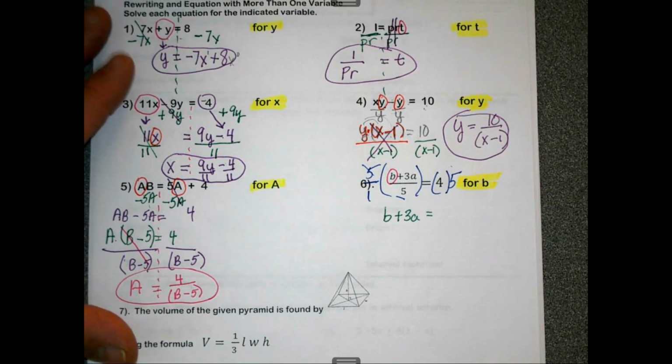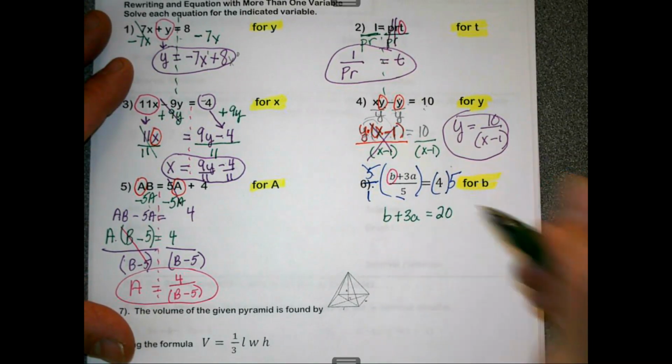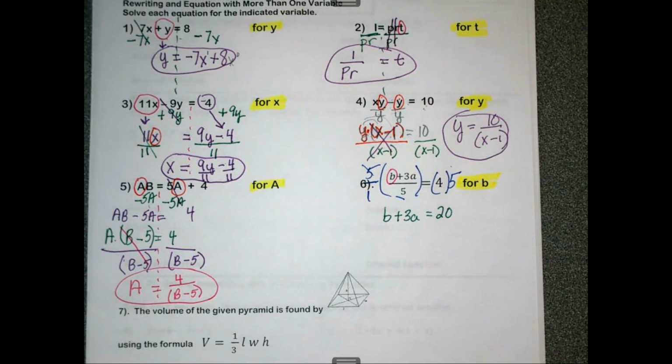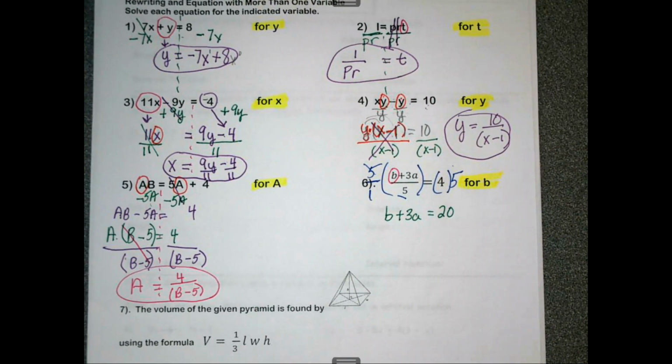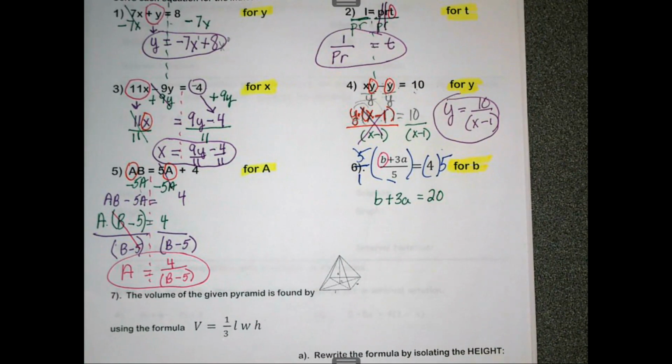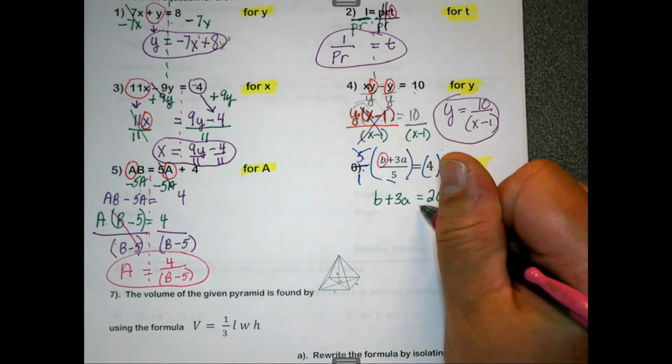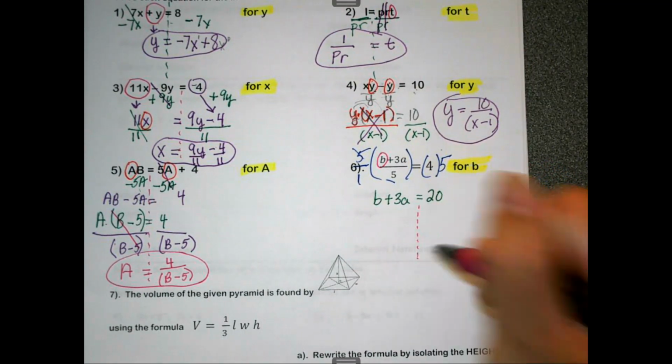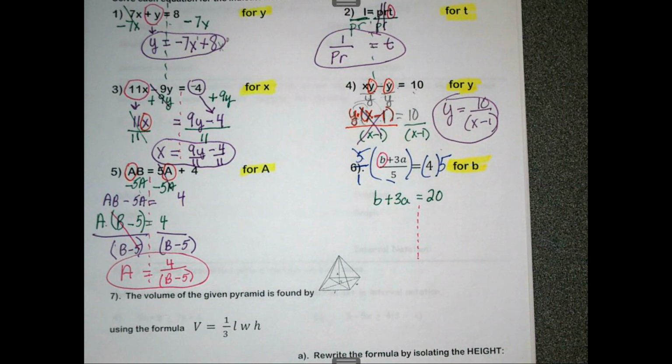4 times 5, 20. Those of you who need to use fingers, use your fingers and toes. So what if you don't have that many? Like what if you only have like 9 fingers? I guess you're up a creek.